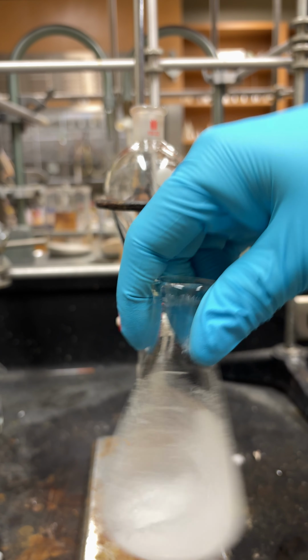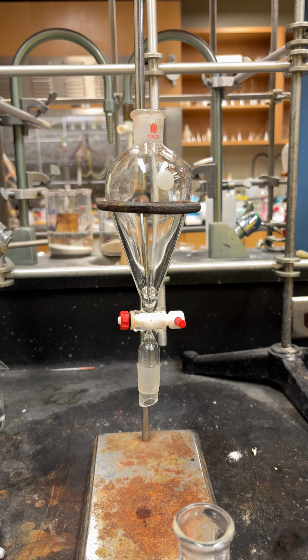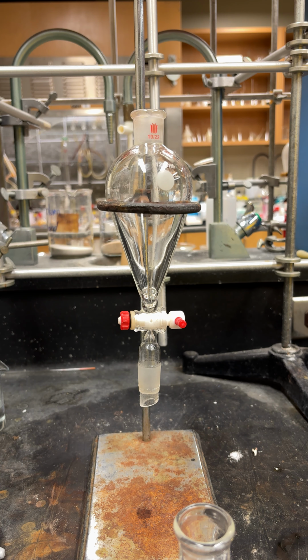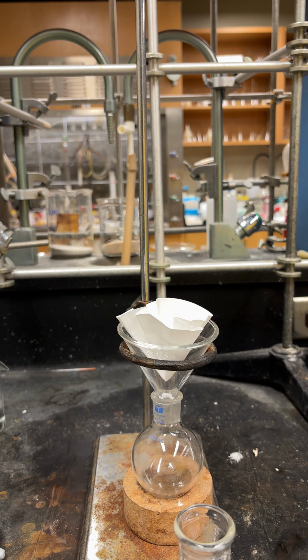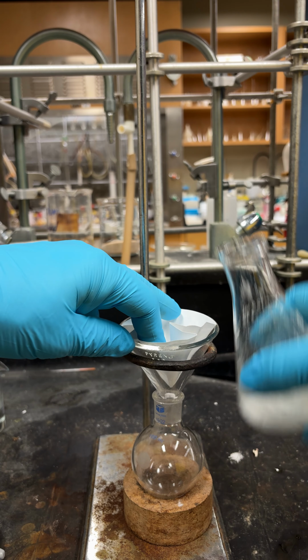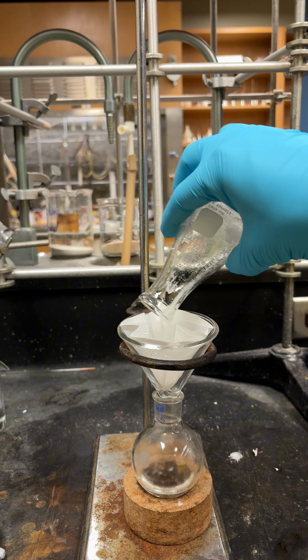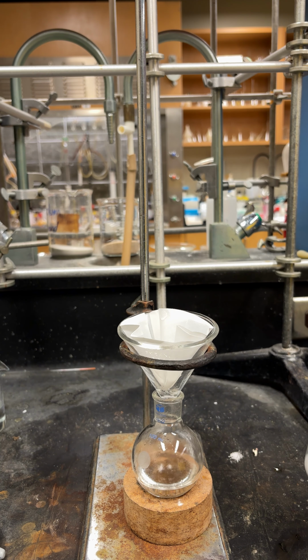So now what we have to do is filter this, and we will do that with a filter paper and your stemless funnel into your 100 ml round bottom flask. Be sure to weigh your dry round bottom flask before this. So let's set it up just as so, and just pour it and let it drain. Any magnesium sulfate is just going to get trapped in your filter, and you just let it drain.